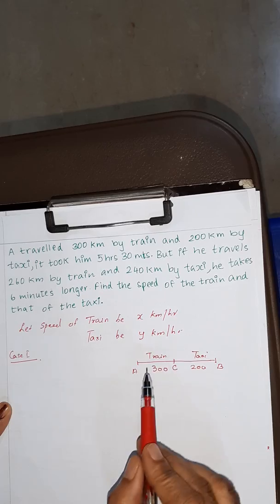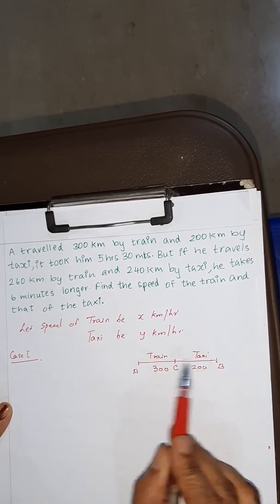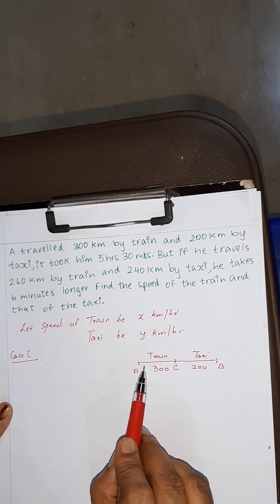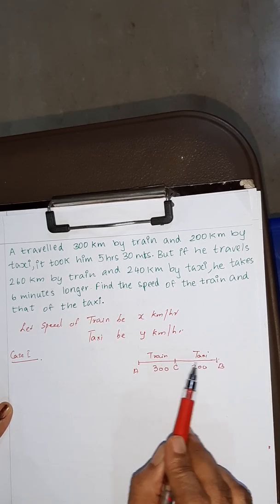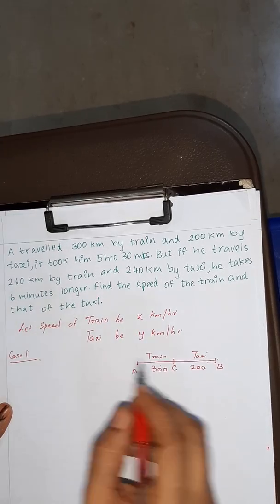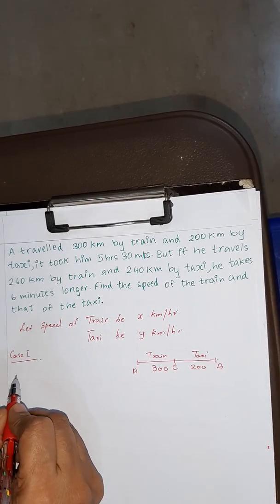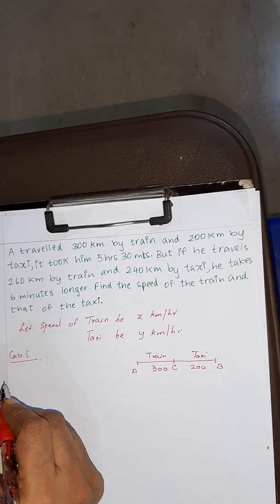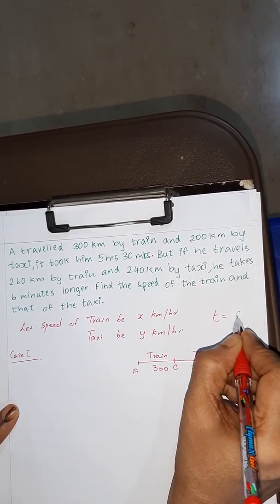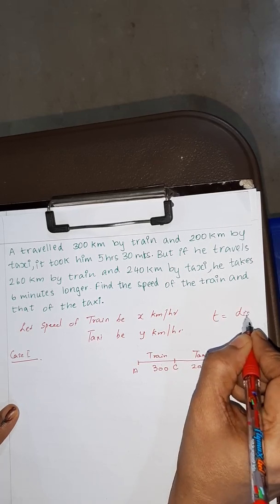So, the case 1. This is AB, the total distance from here to here. He is travelling by train 300 kilometers and the remaining by taxi. So, again we will be using time is equal to distance by speed.